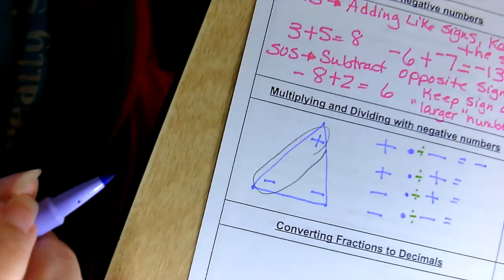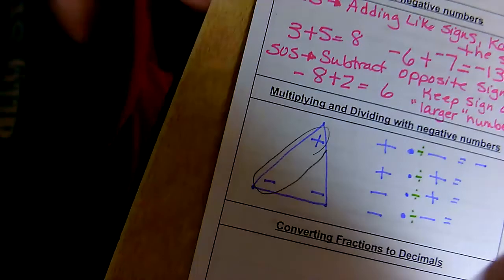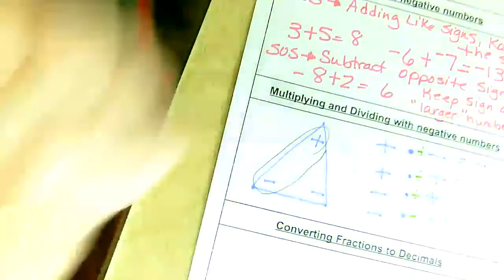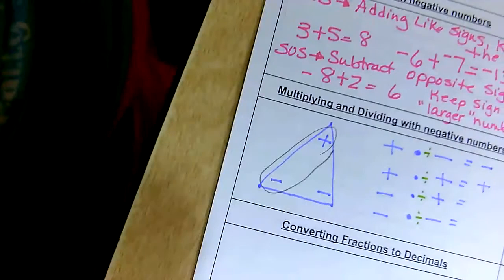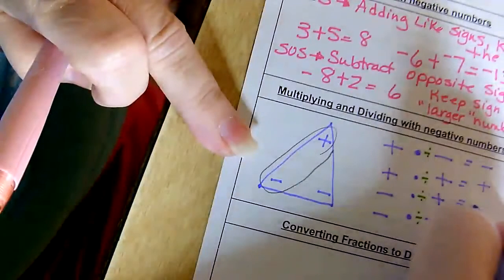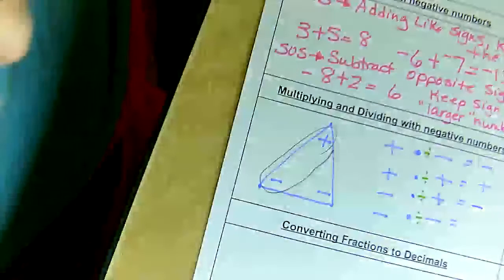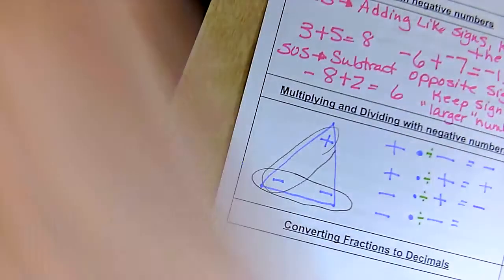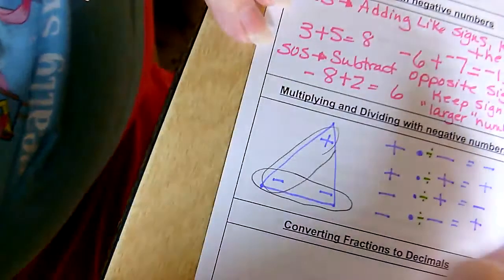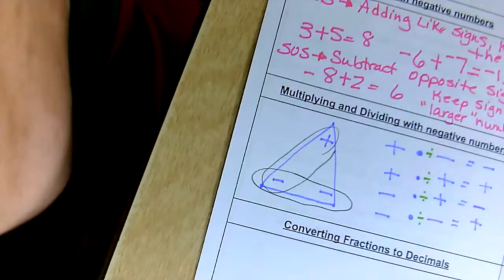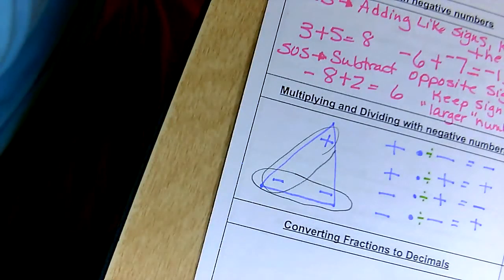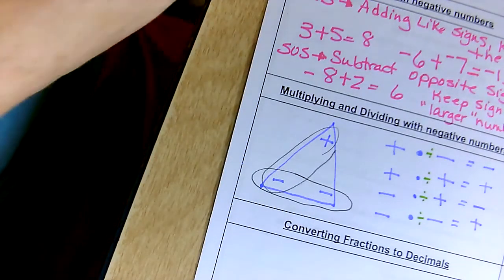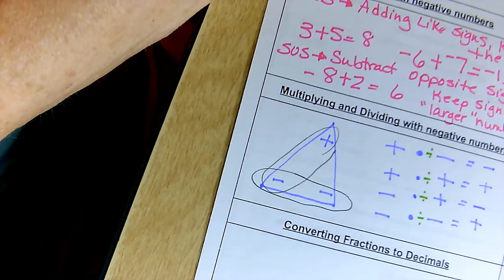A positive times a positive is like 2 times 3, so that's going to be a positive. And a negative times a positive is going to be a negative. And if we circle 2 negatives, what's left over? A positive. So y'all can use that triangle as a tool when you get to multiplying and dividing integers.